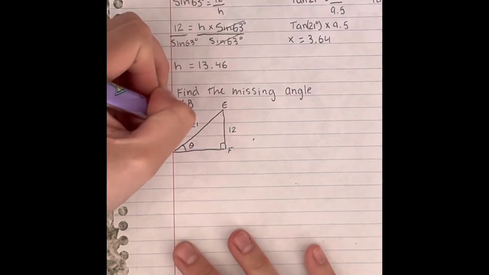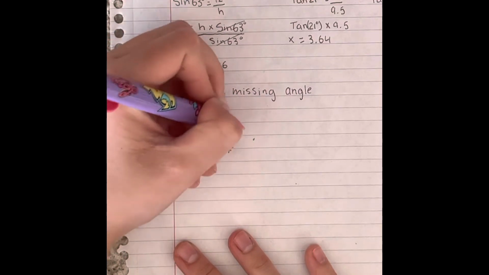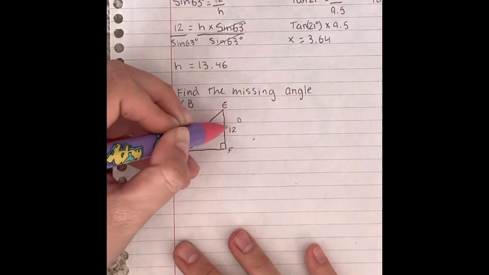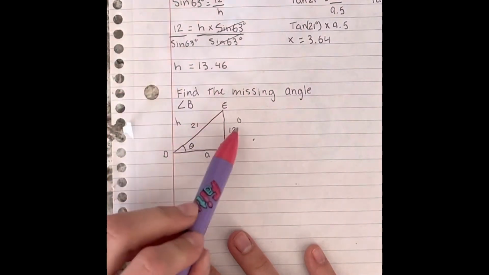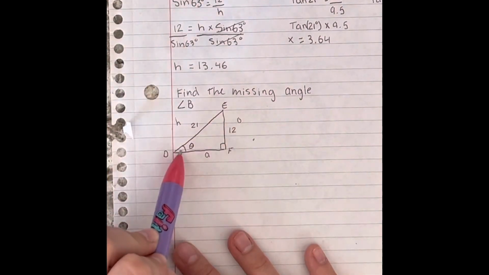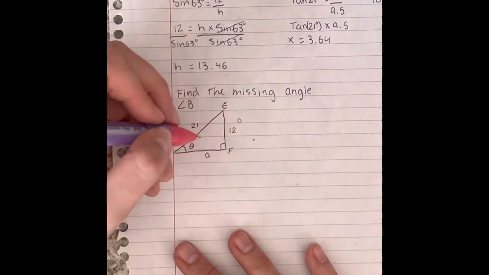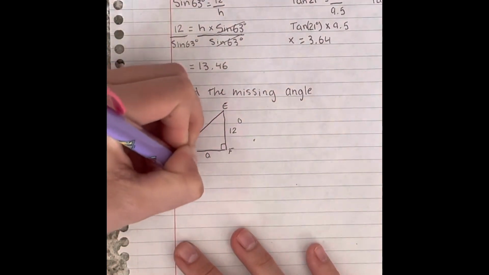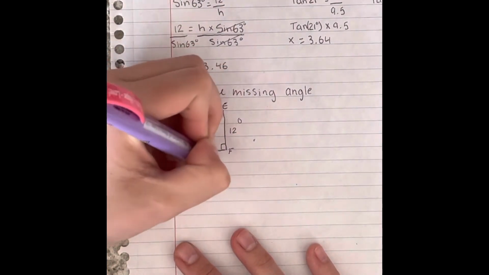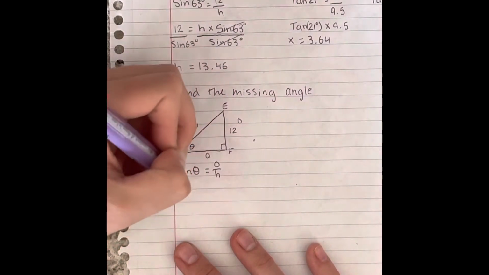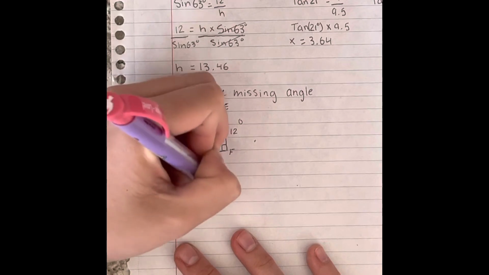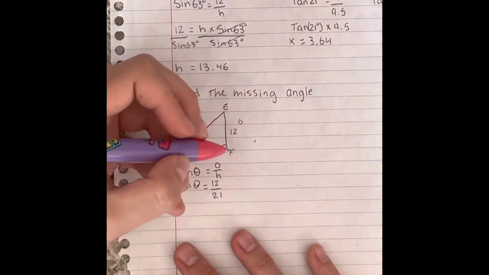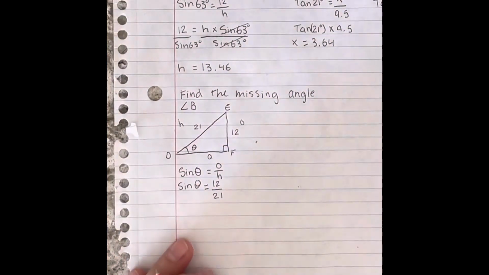So for this, we're finding the angle of B. We have our hypotenuse, and then across from theta, we have the opposite because that's the angle we're looking for. And if we think about which function deals with hypotenuse and opposite, we know that that is sine, and we have theta because we don't know the angle. And then we can write opposite over hypotenuse, which we have given to us. So therefore, we can just write the 12 over 21.